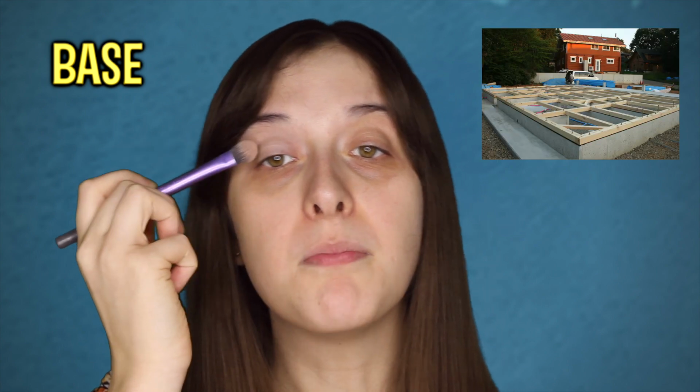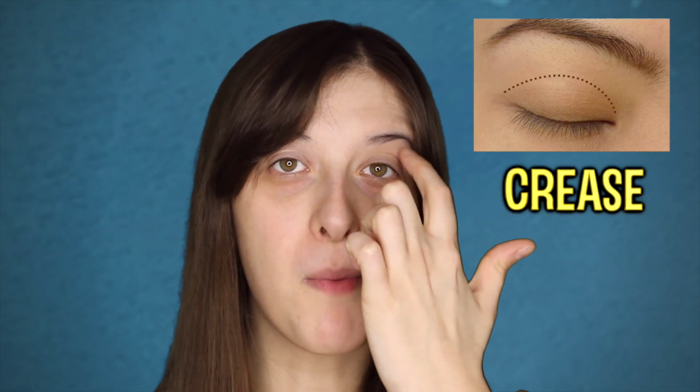So I've got my nude eyeshadow palette and I'm going to do a base. So the base is a colour, normally for me it's a cream or a white that goes on the bottom. So if you imagine a house needs a base, eyeshadow needs a base as well. And I'm using an eyeshadow brush to do this, by the way, a brush. So now that the base is on, I will put some makeup in the crease of my eyes.